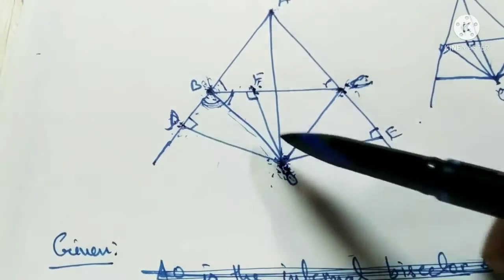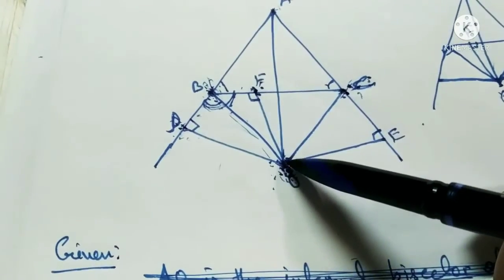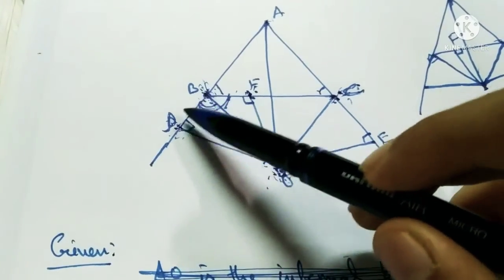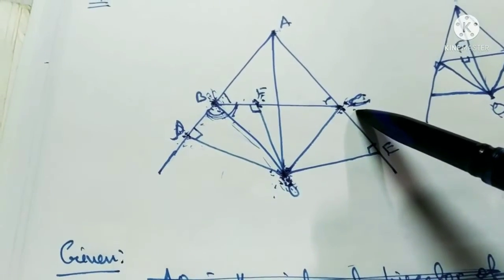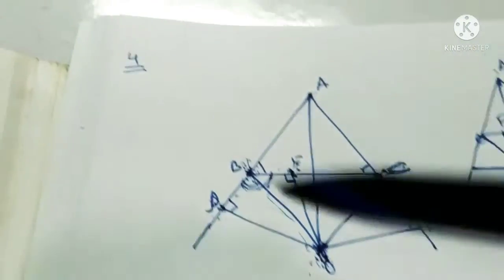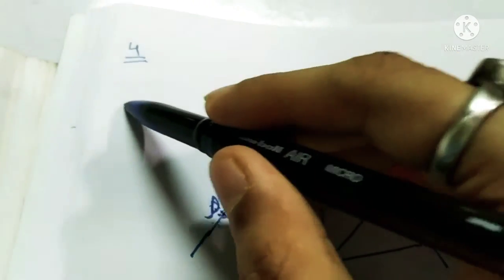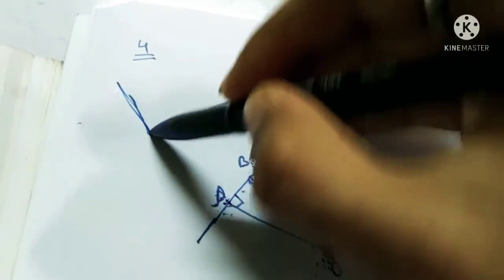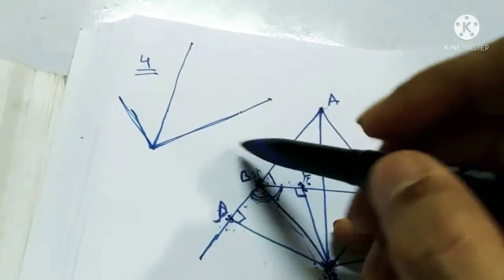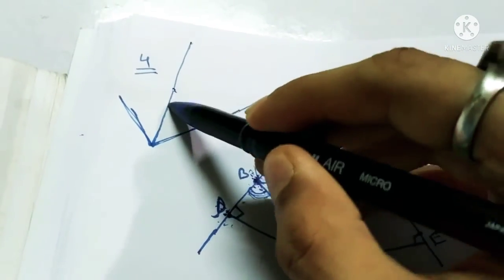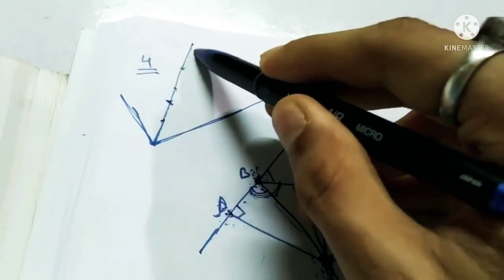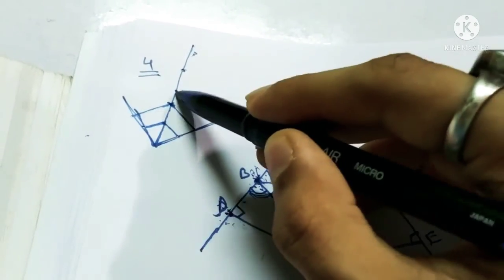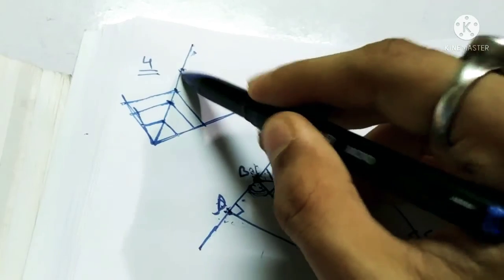Okay, OD is equal to OF, since OB is the bisector of angle ABC. Understand? That means, if you take an angle here and bisect this angle, from any point on this angle bisector, any point you take, you join it this way. Join O to D and O to F.